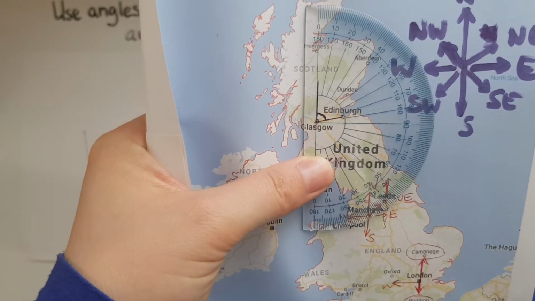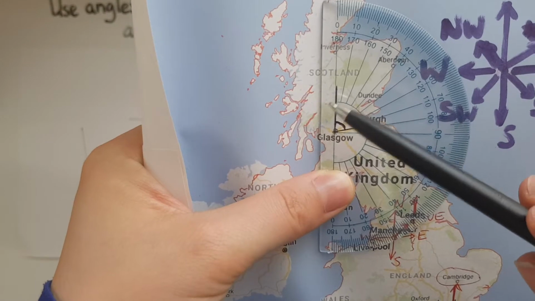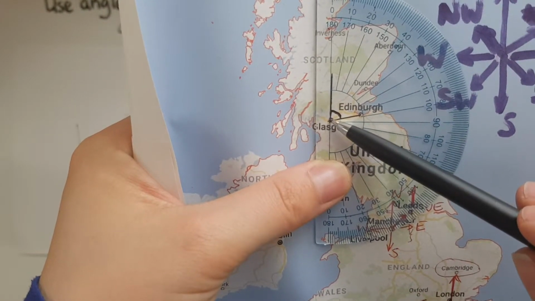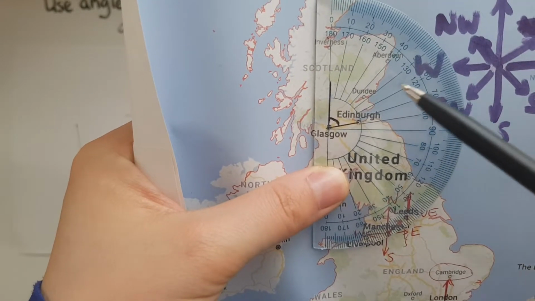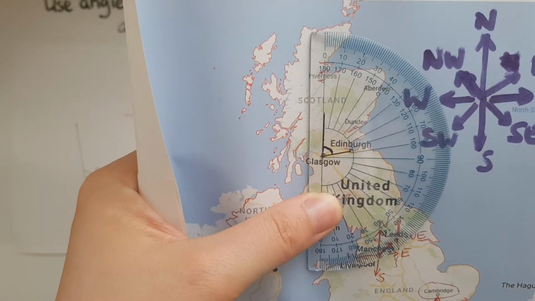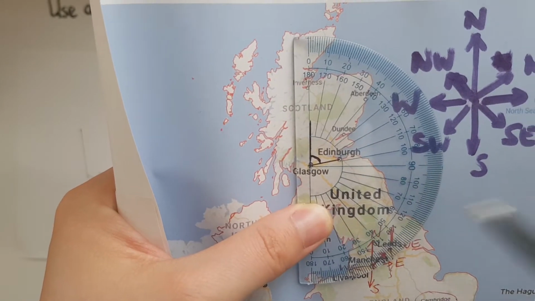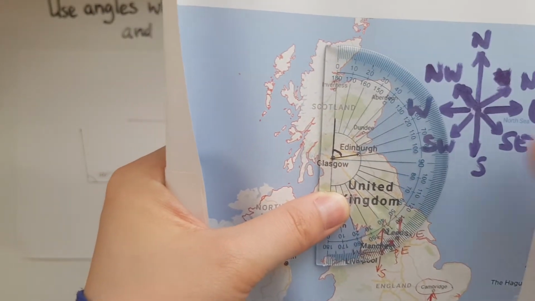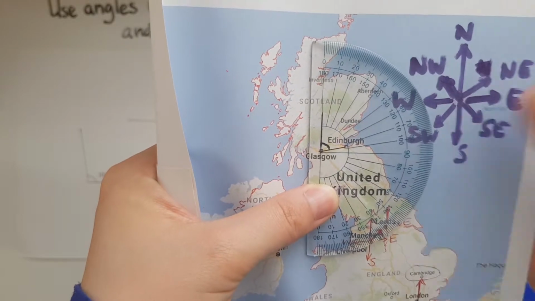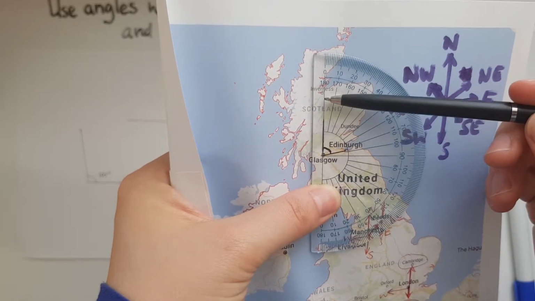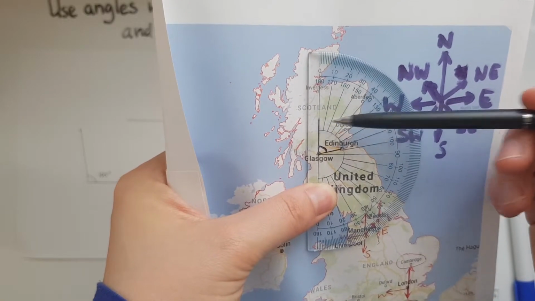As you can see, this center is just on top of the city where we're measuring from, so Glasgow, and the line that I drew, due north, is in line with this line of the protractor.